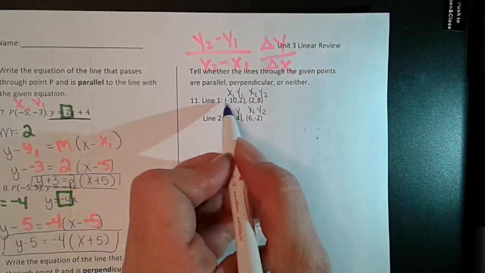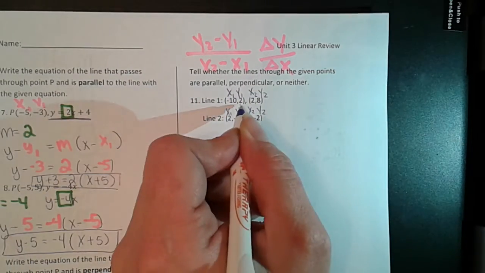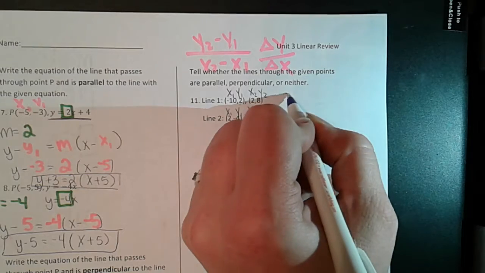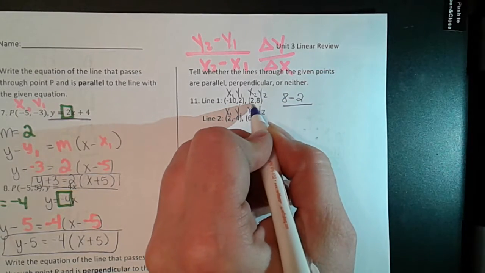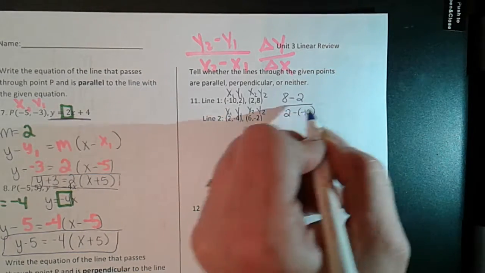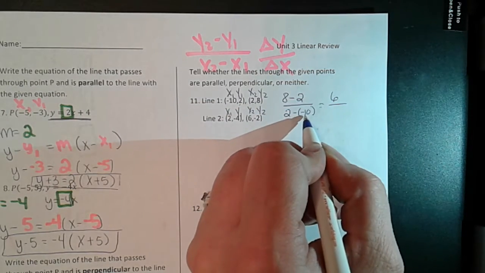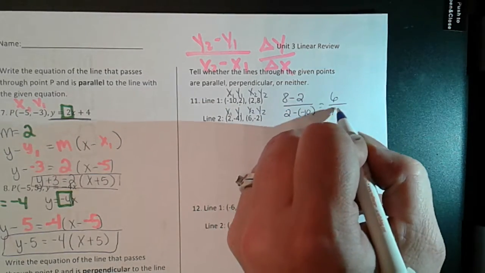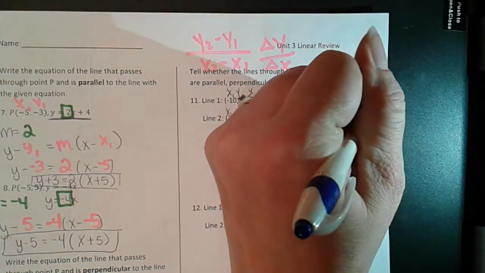Now let's figure out the slope of the first line. We take y2 minus y1. That tells us how much it changed from 2 to 8, right? So 8 minus 2. And then we do x2 minus x1, so that's 2 minus negative 10. 8 minus 2 is 6, and 2 minus a negative 10 is really 2 plus 10, so that's 12. So we get 1/2. The slope of line 1 is 1/2.